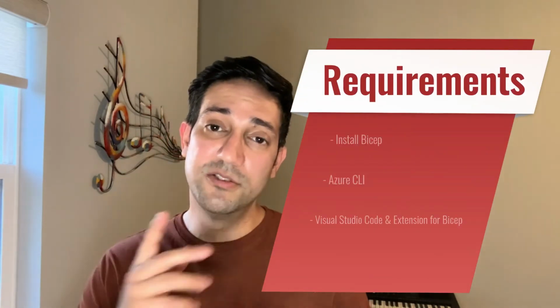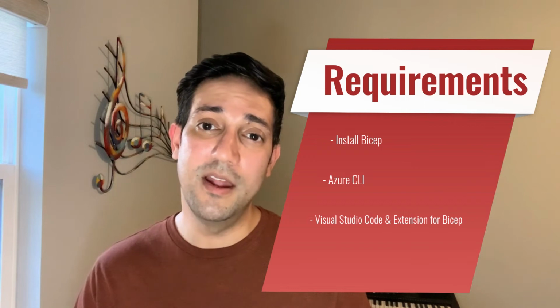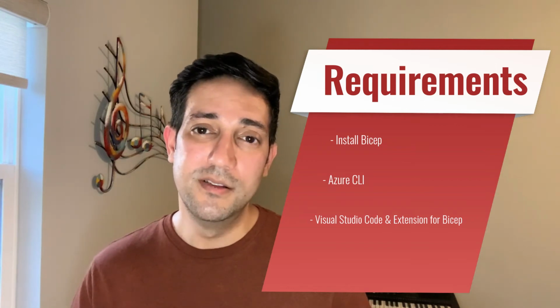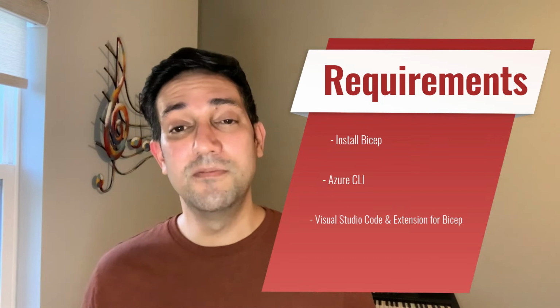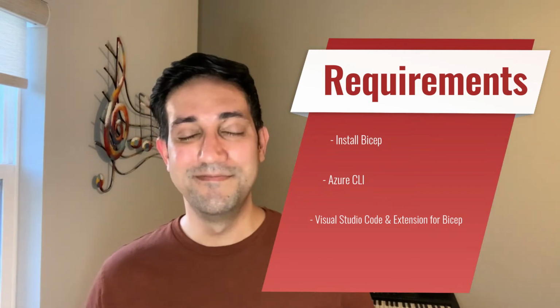As far as the requirements, you will need to have installed Visual Studio Code, install also the Bicep, and I would recommend the extension for Azure Bicep in Visual Studio Code. And with that said, let's get started.